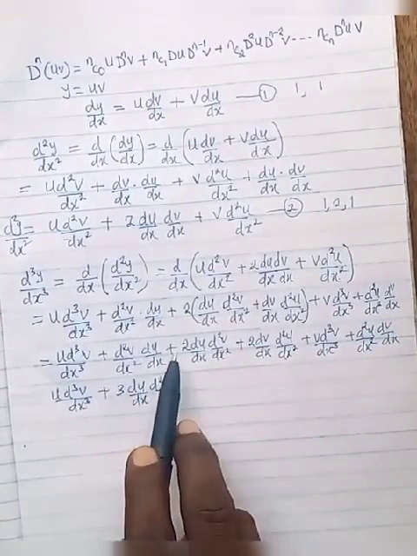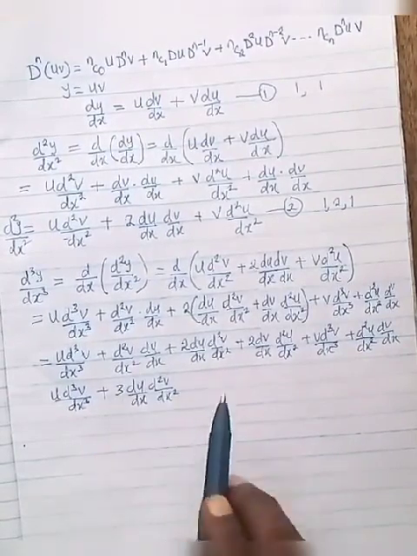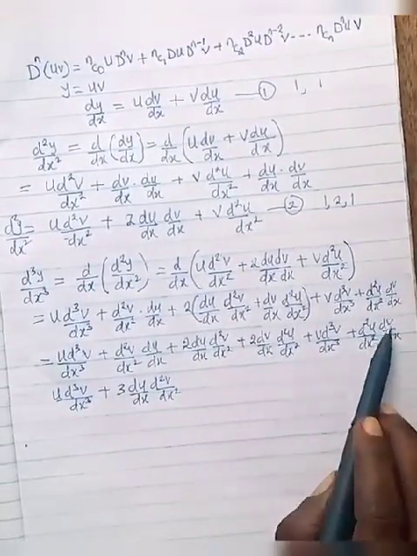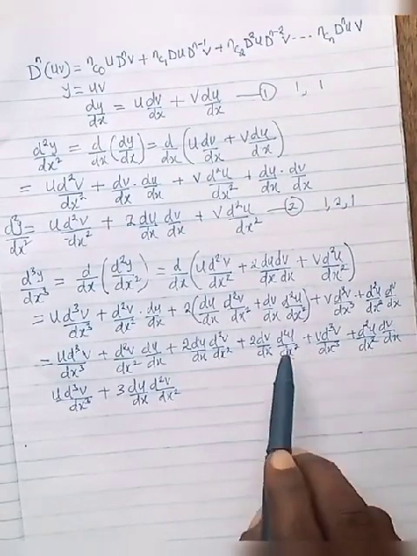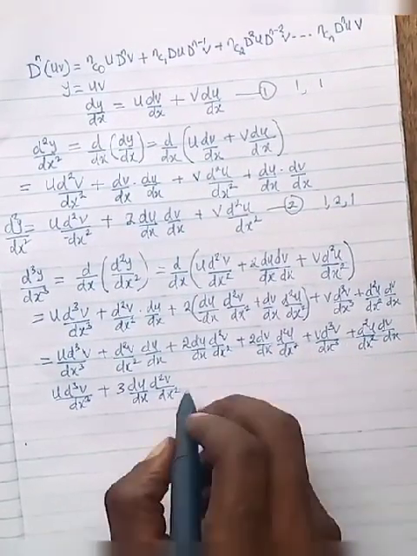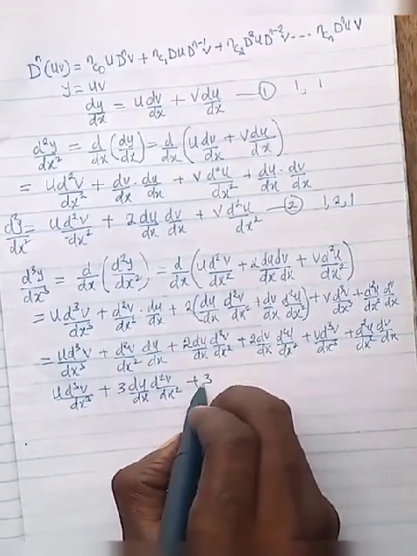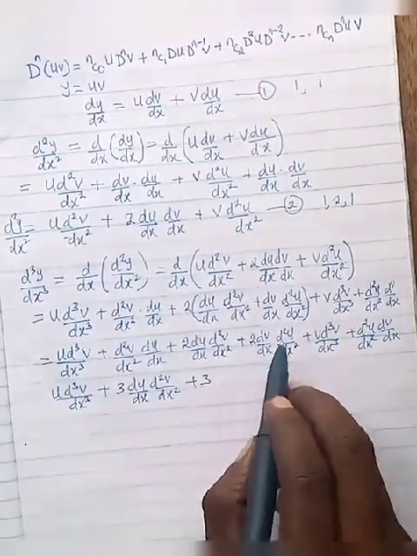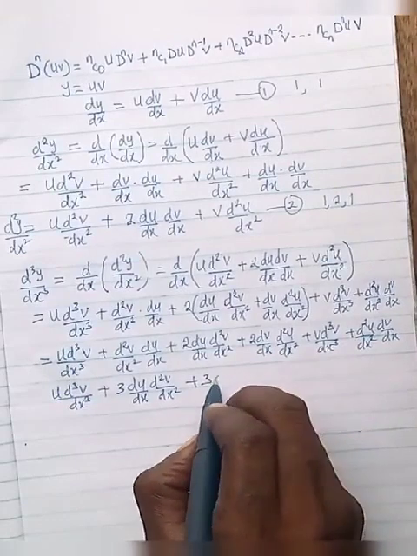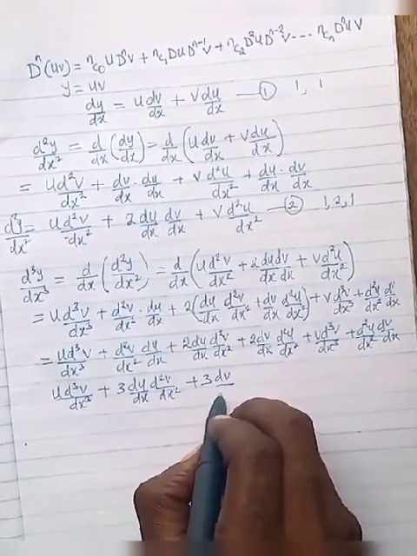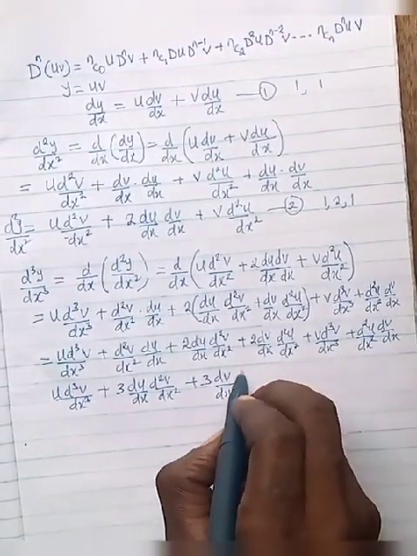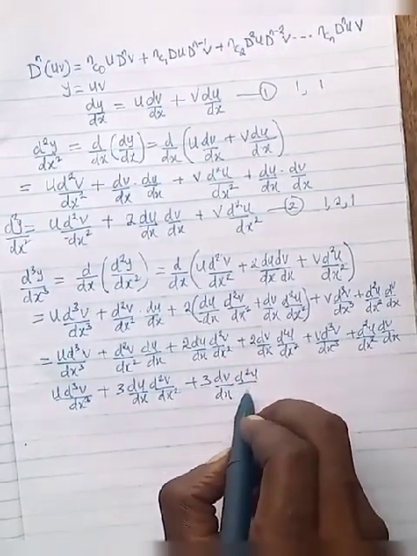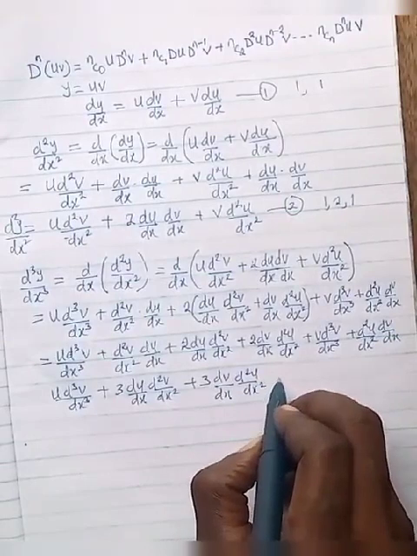Then plus, I'm done with these two parts. Then plus this term and this term are the same. This is the u over x squared. When you combine the two of them, you have 3. This is 2 plus 1 will give you 3 du dv over x. Then the squared u all over x squared.